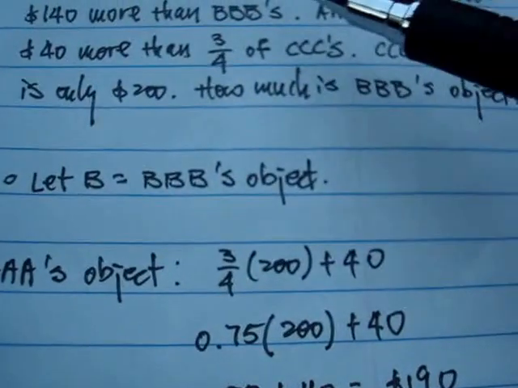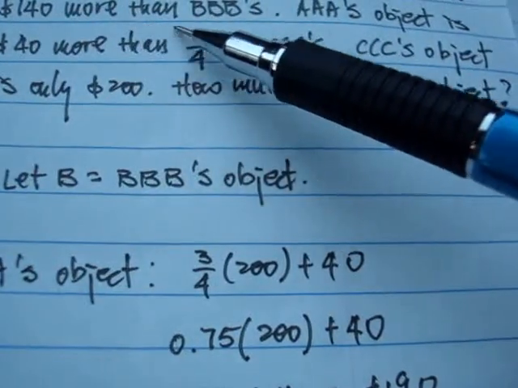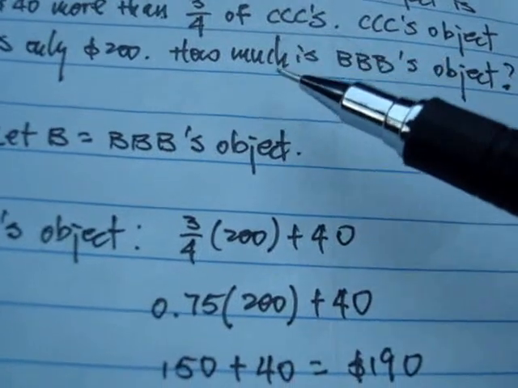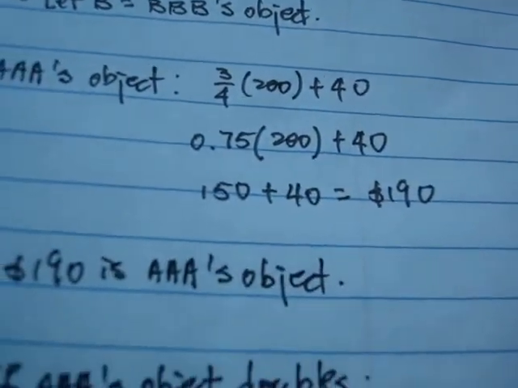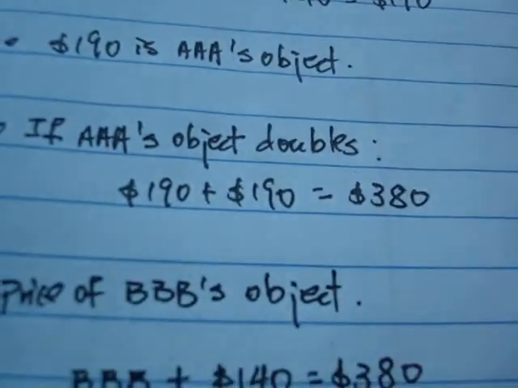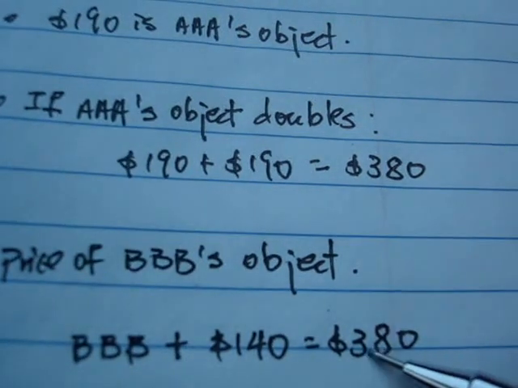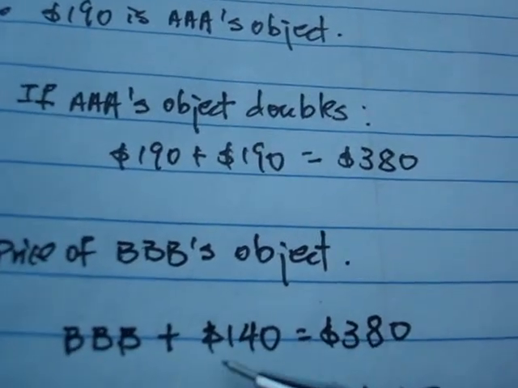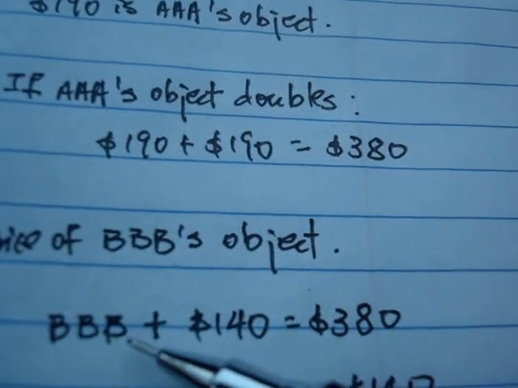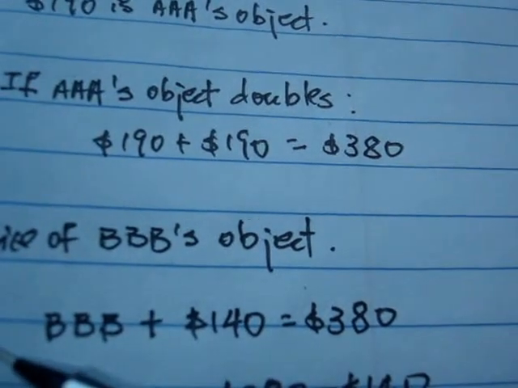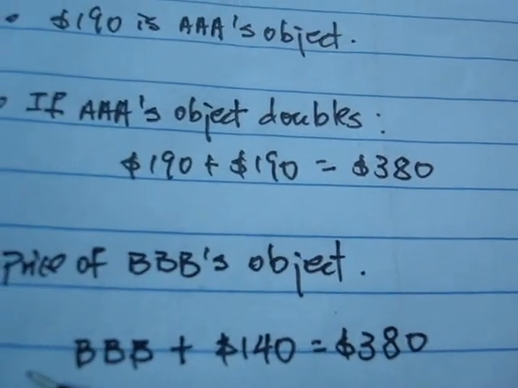And it says right here, 140 more than BBB's. So this is AAA's double, 140 plus BBB. That's how you set the equation up.